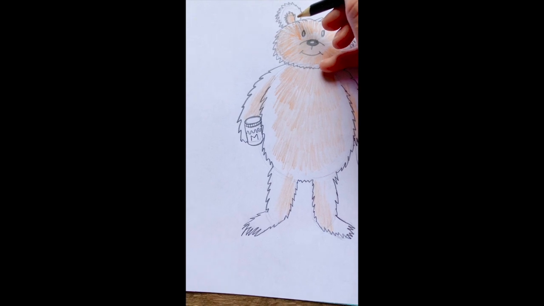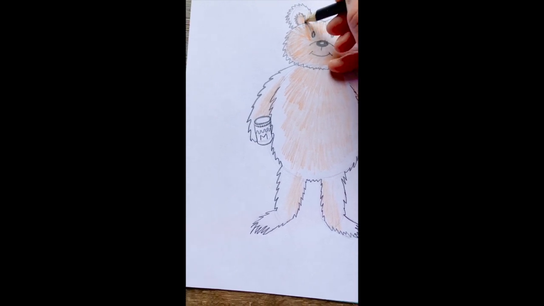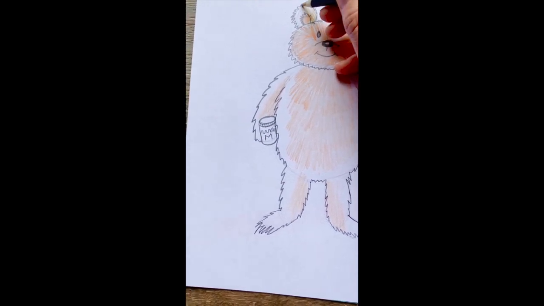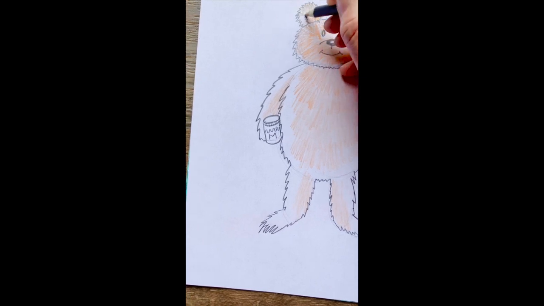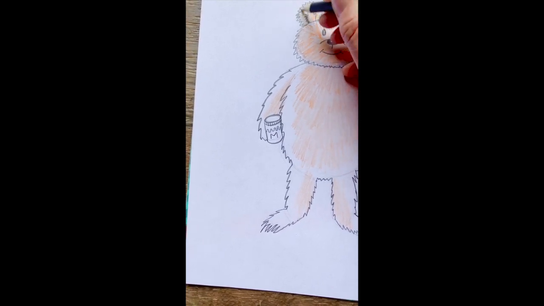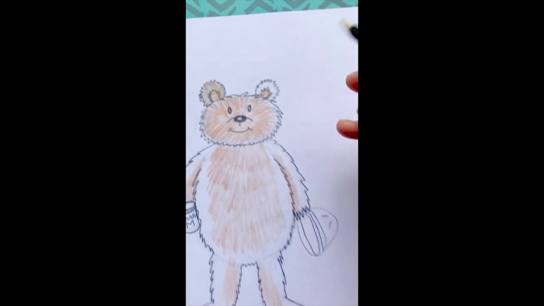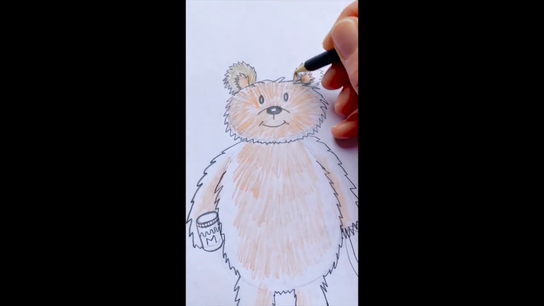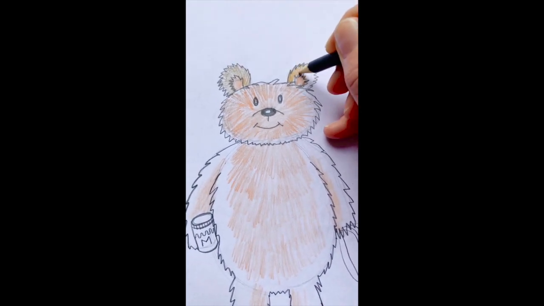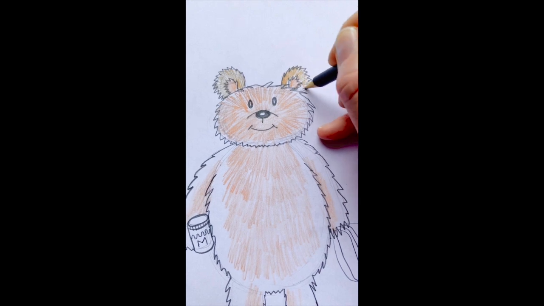Time to move to your next darker shade. That could be an orange or it could be a slightly darker brown. We're only going up a little bit, but this brown should be just a bit darker. Start with the ears, the outside of the ears. Colour them in with your next shade of brown.